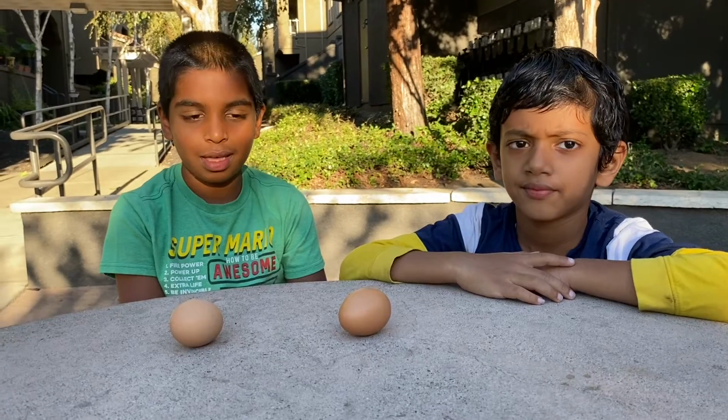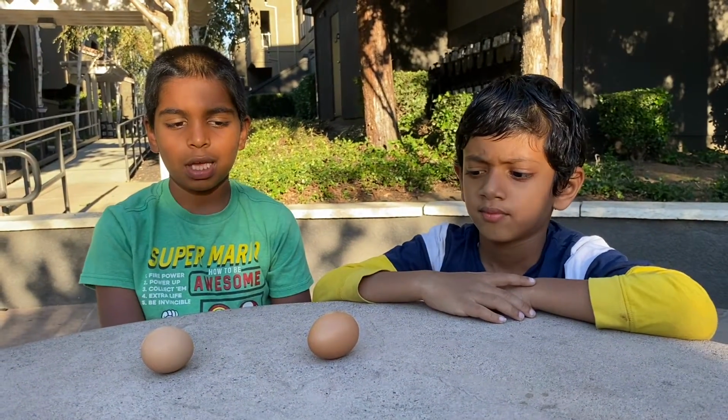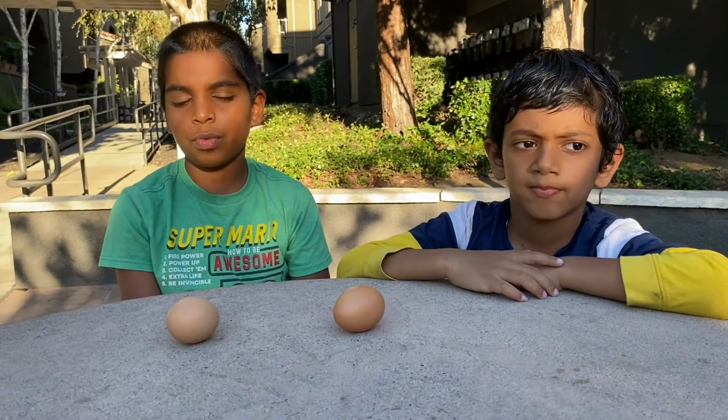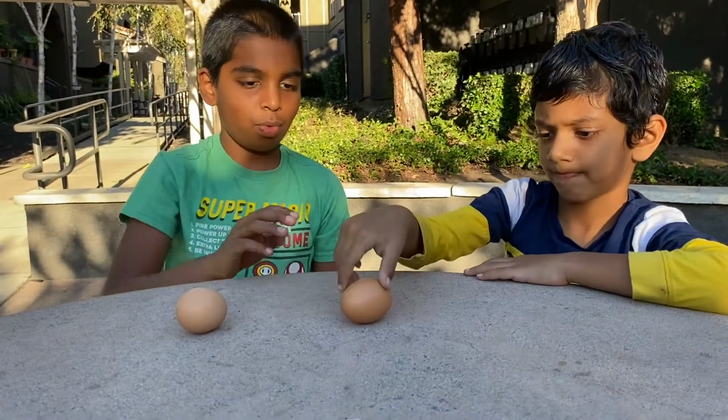Today we're going to see which one is a hard-boiled egg and which one is a raw egg. We will need a raw egg and a hard-boiled egg. We don't know which one is a raw egg or a hard-boiled egg. So Arjun, spin this one first.